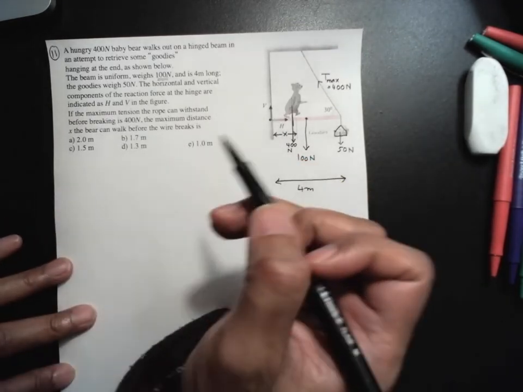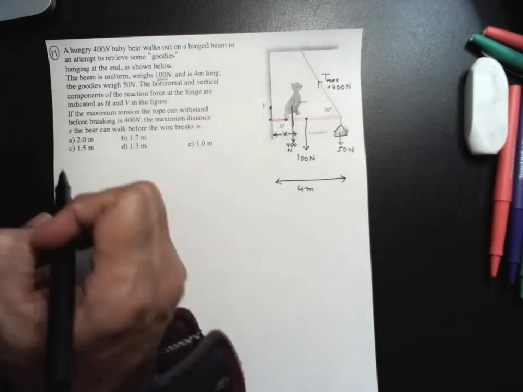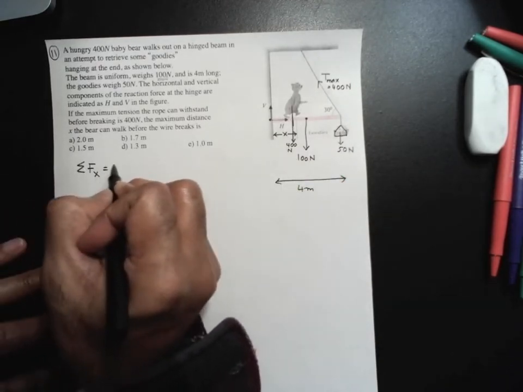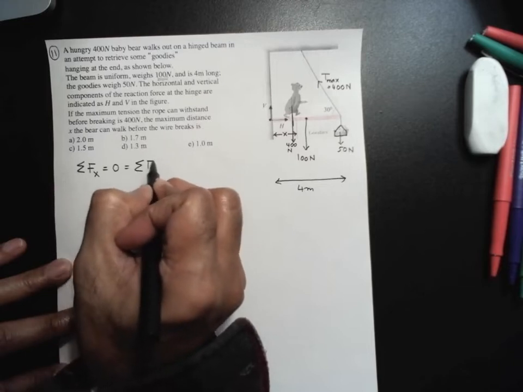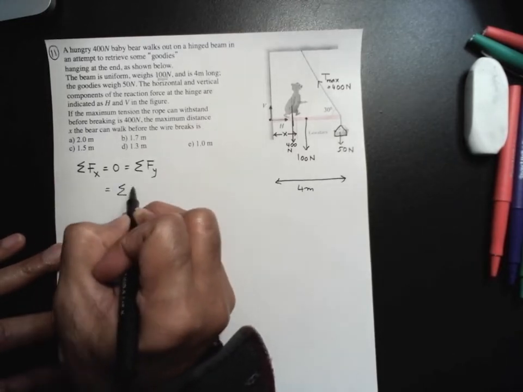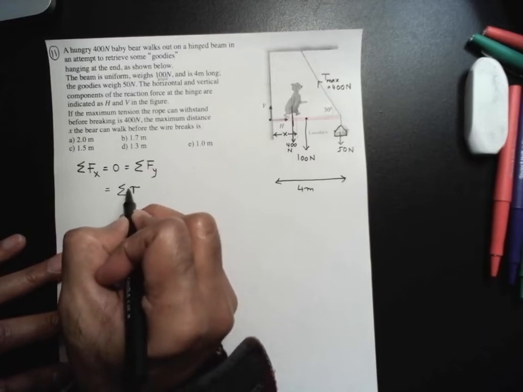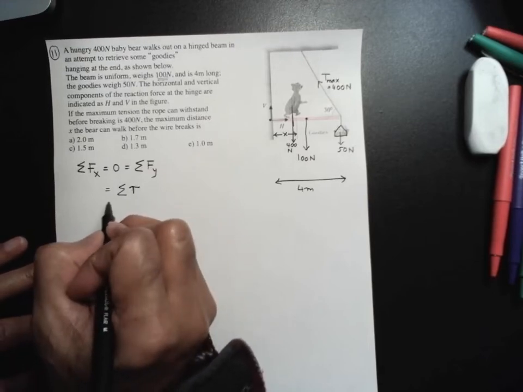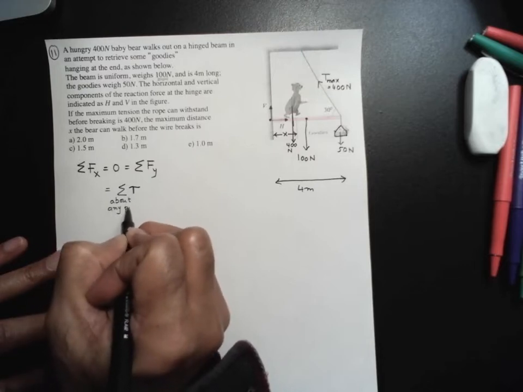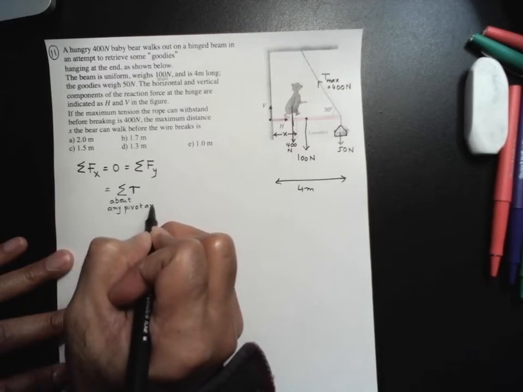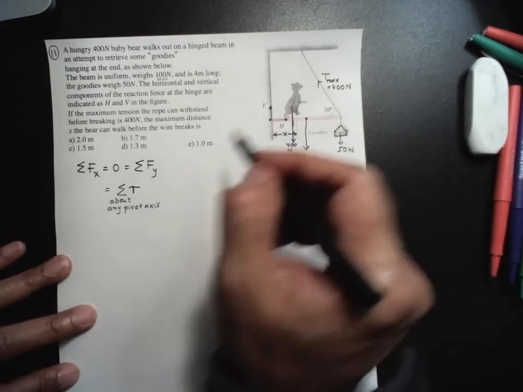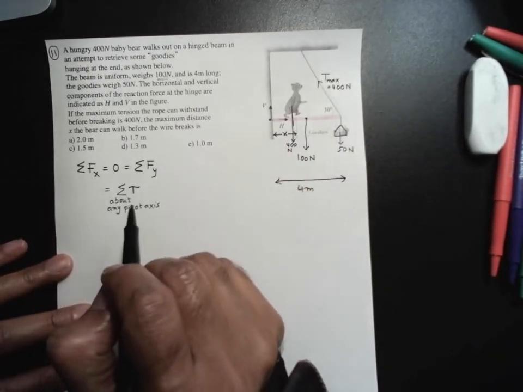So this entire system is in equilibrium, which means that the sum of the forces in the x direction must be zero, as also the forces in the y direction, as also the sum of the torques, tau is the symbol for torques, about any pivot axis. I mean, it's not rotating about any point or axis at all. So about any pivot axis, the sum of the torques should be zero.